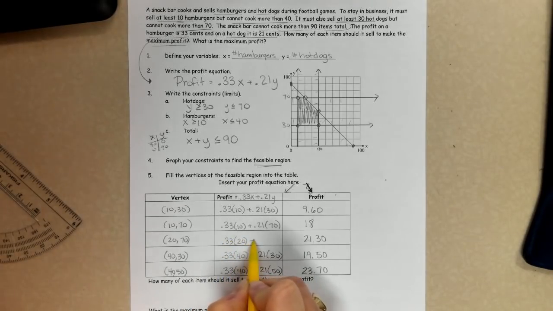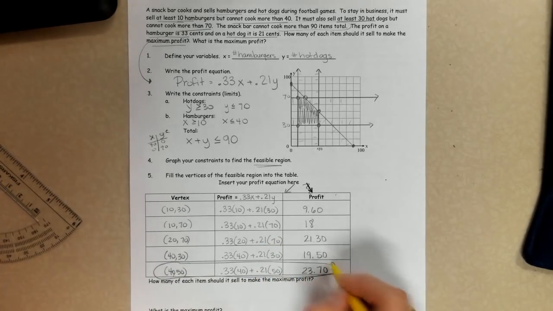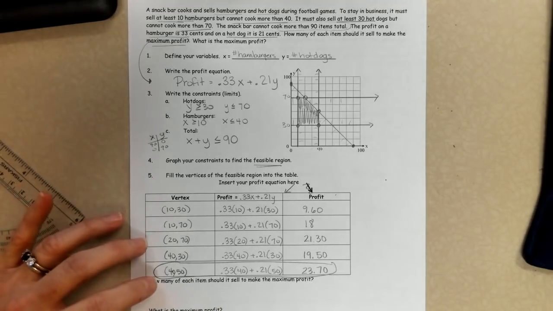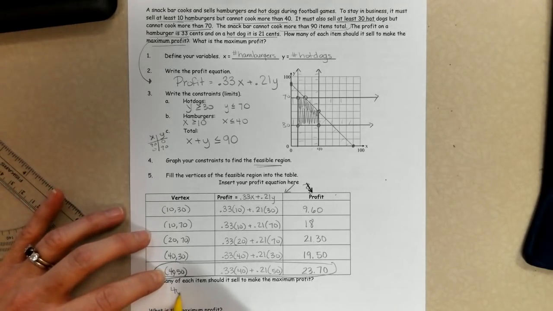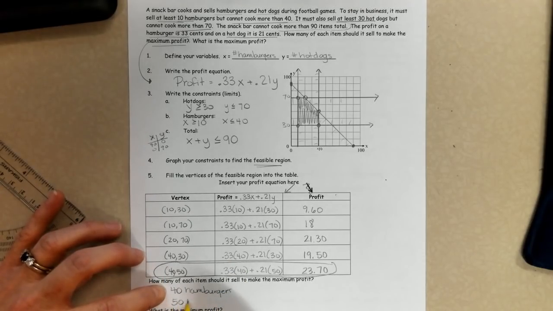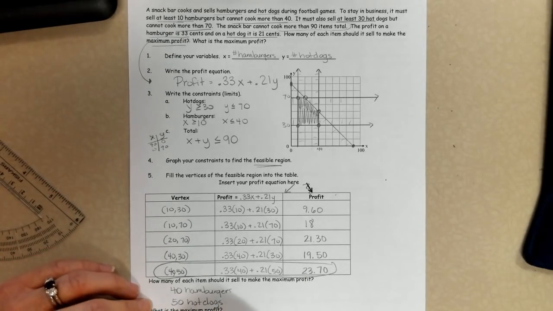So, after plugging in all of those values, we can see that the maximum is right here at the bottom row. This corner was the winner. How many of each item should we sell to maximize profit? Please put on units. 40 is X, which means 40 hamburgers. And 50 is Y, which means hot dogs. Please don't just write 40 and 50. And then the maximum profit, with units, is $23.70.